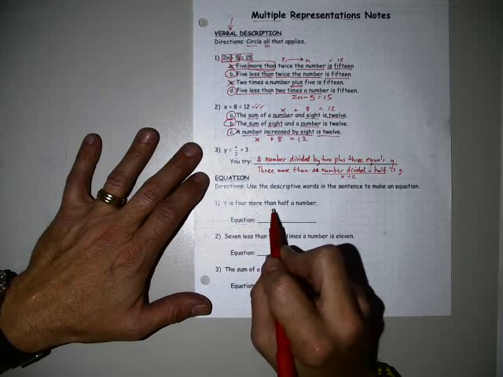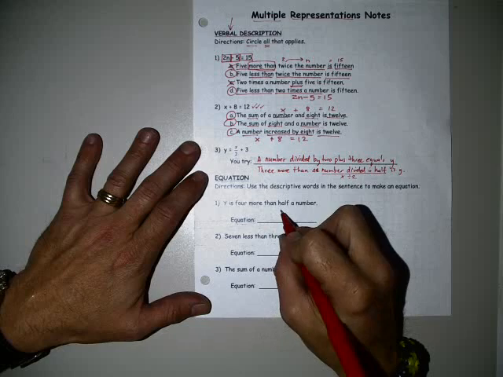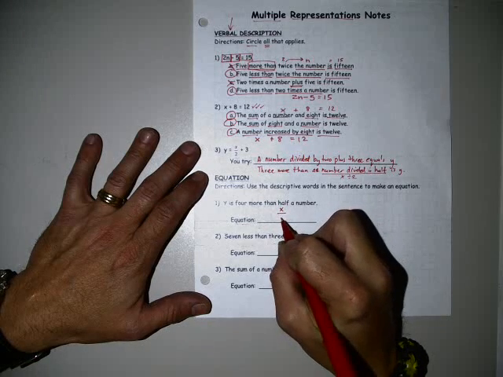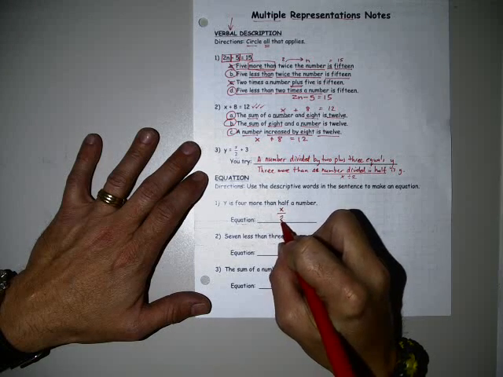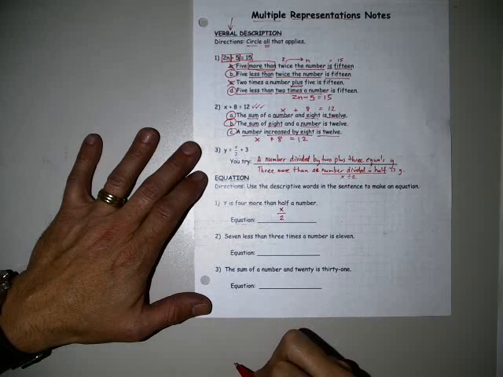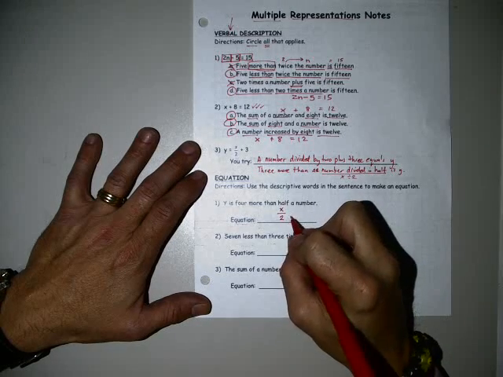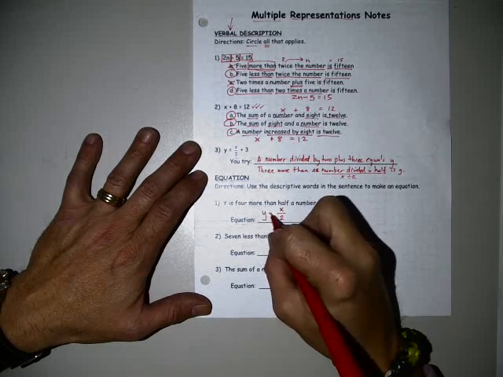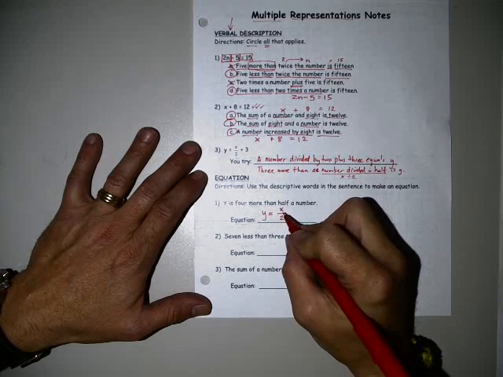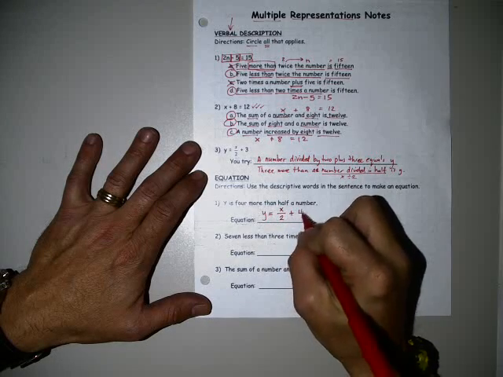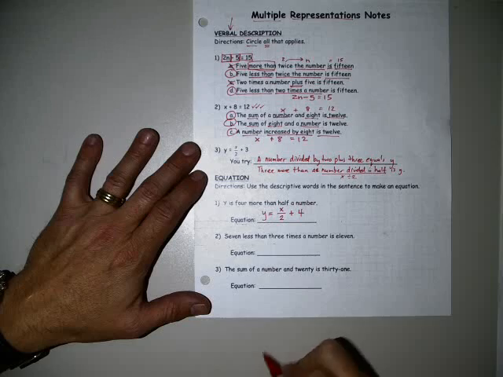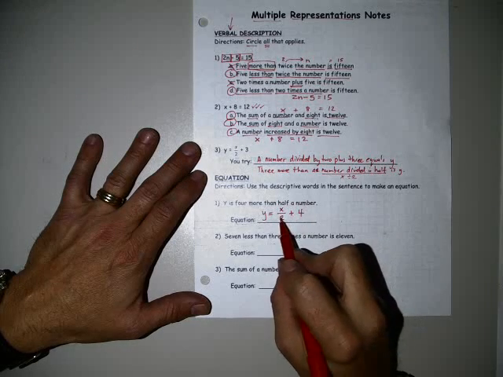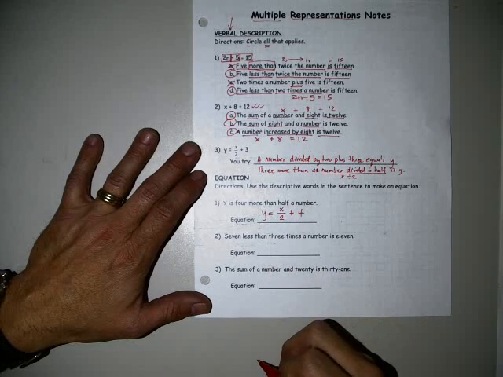Y is 4 more than half a number. So we're going to say x is that number, and then we're going to find half of it by doing that. And then y is 4 more than that, so y is 4 more than half a number. So 4 more than half a number is y. That one would work.